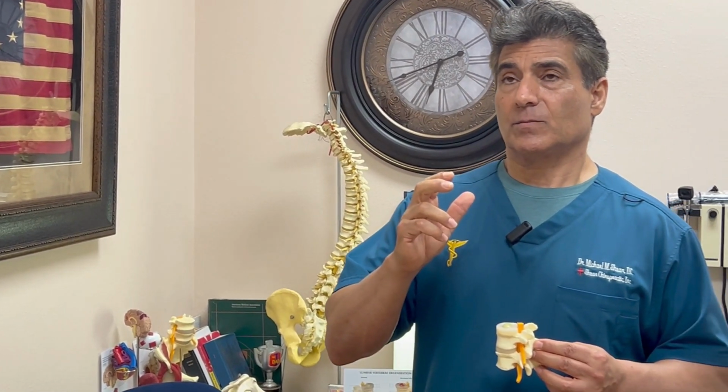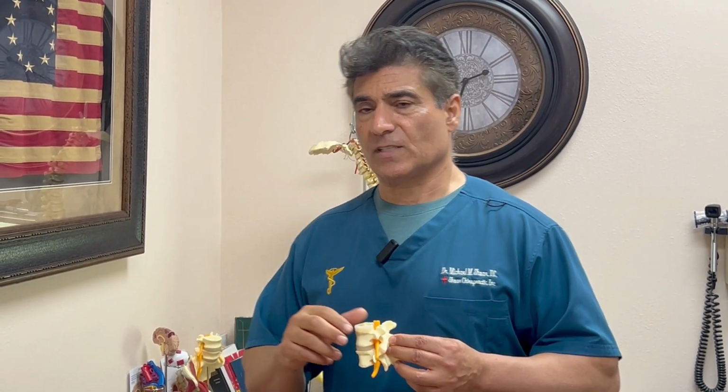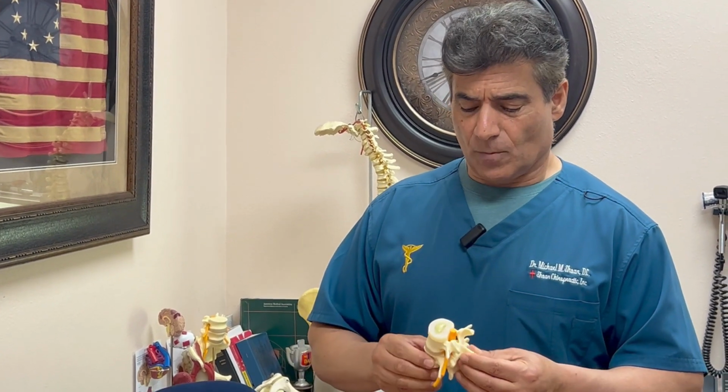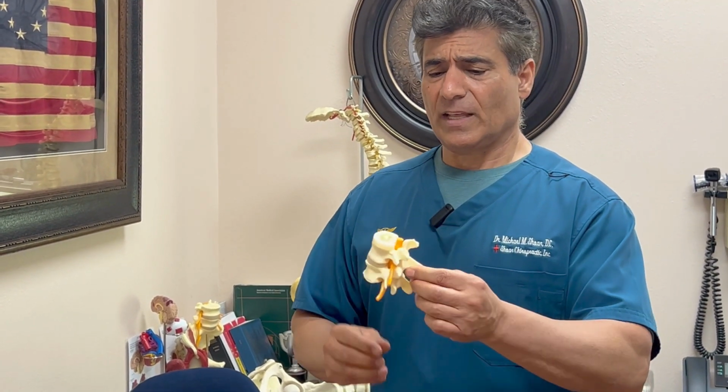So briefly I'm going to show you a normal disc, and then I'll show you a degenerative disc disease model, and also a herniated disc model as well, so you get an idea of what the difference is. So we have one that is a normal disc.